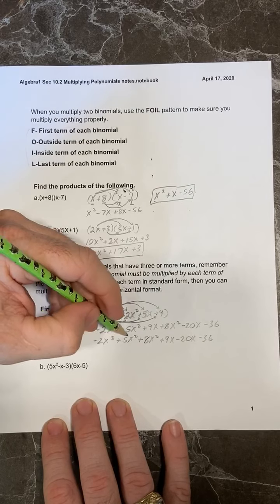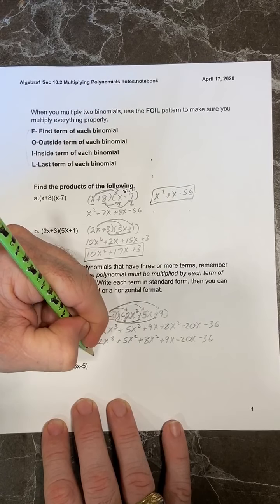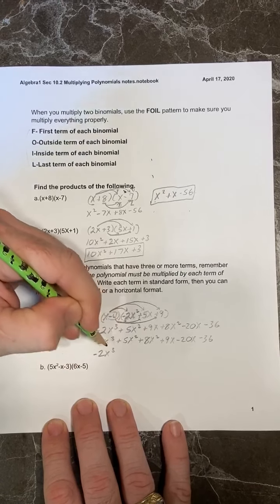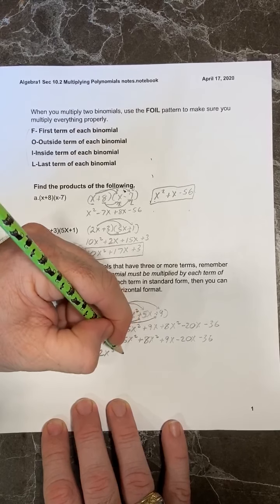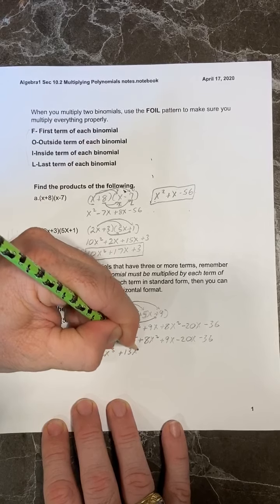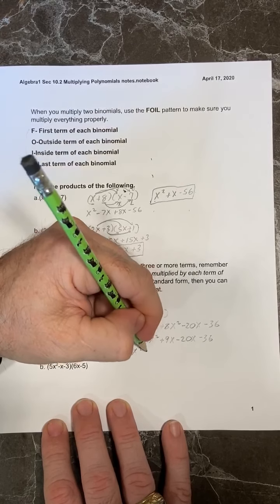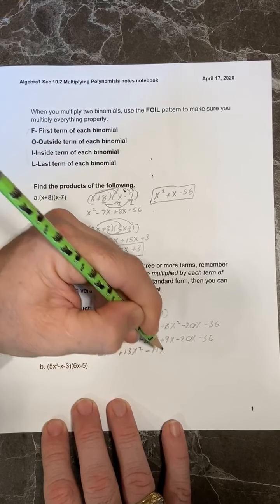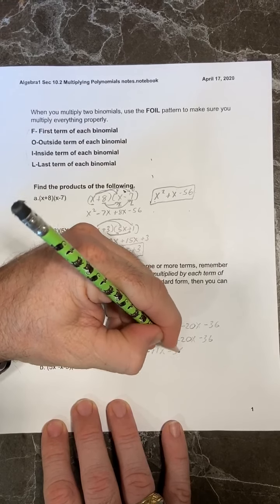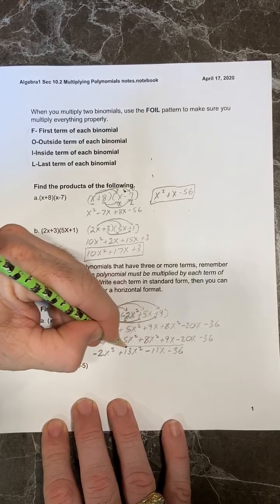And then combine the like terms. Nothing goes with negative 2x cubed. 5x squared plus 8x squared, 13x squared, 9x minus 20x, negative 11x, and negative 36 just comes along.